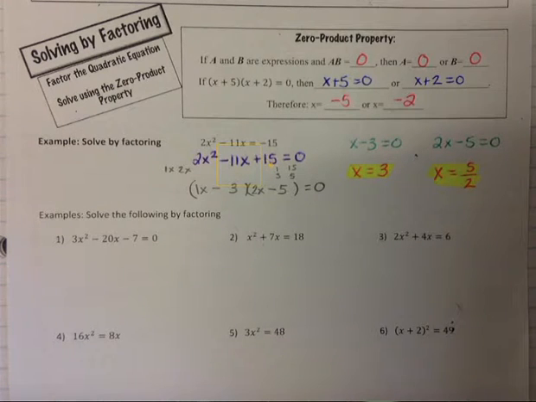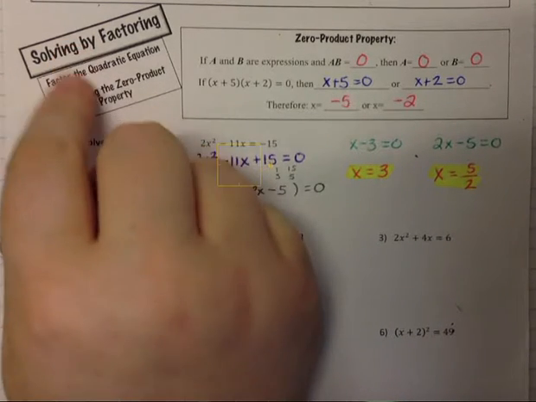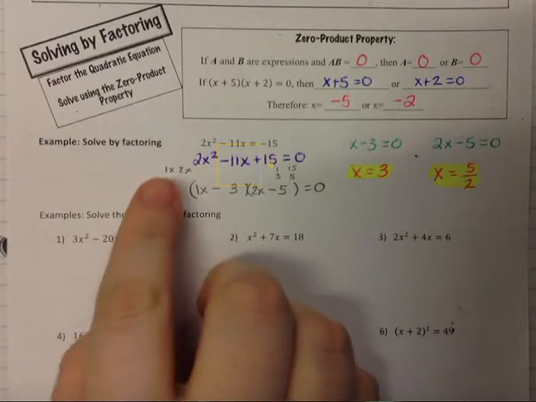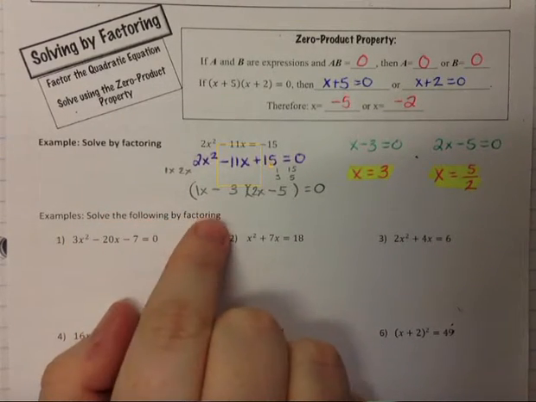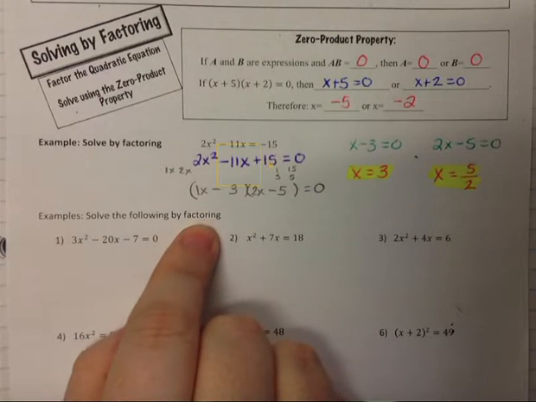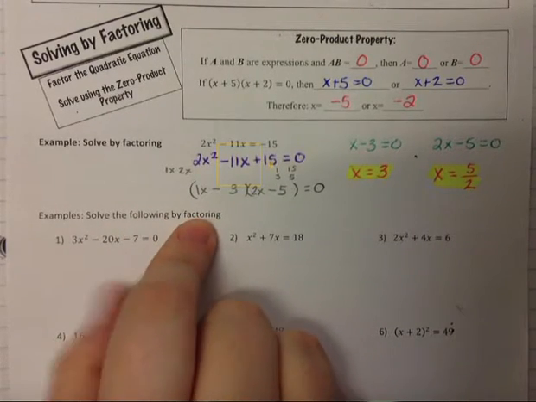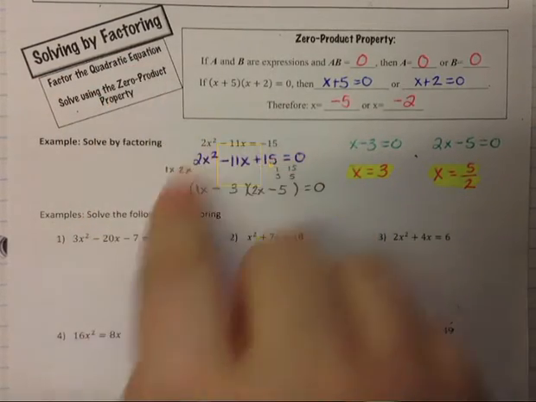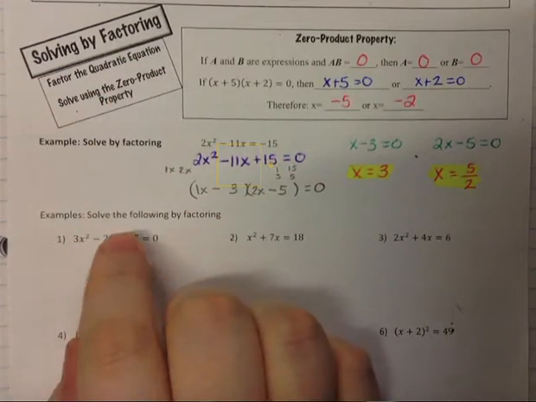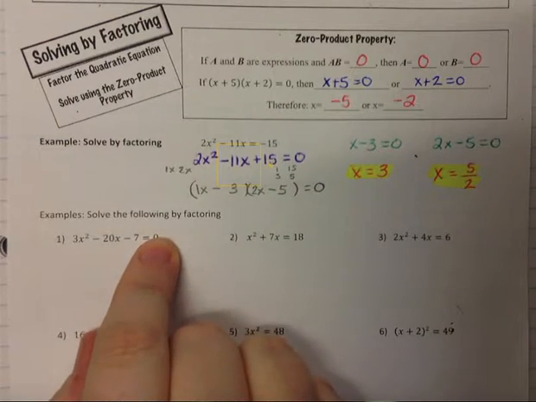This video is on solving quadratic equations, specifically solving by factoring. I'm going to be doing examples of "solve the following by factoring." I must do this method because it's telling me exactly which method to use. So solving by factoring, we have to factor the quadratic equation by making sure that our quadratic equation is equal to 0, and then we will factor it.